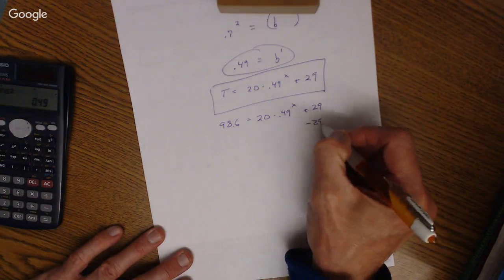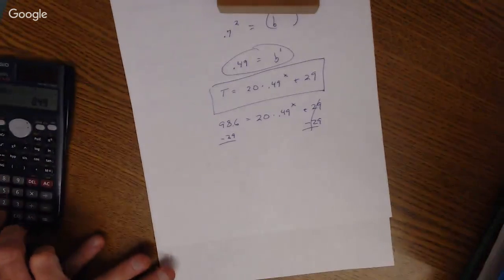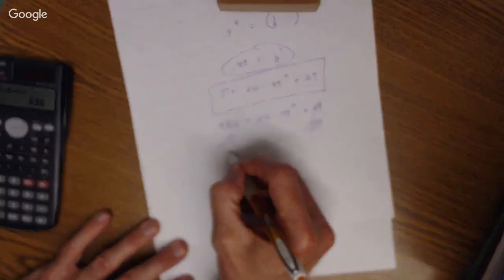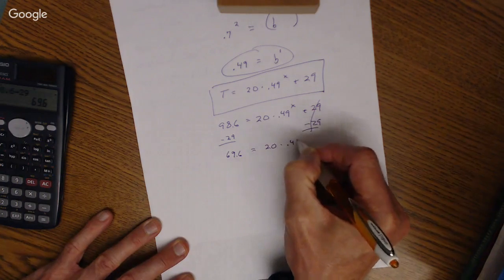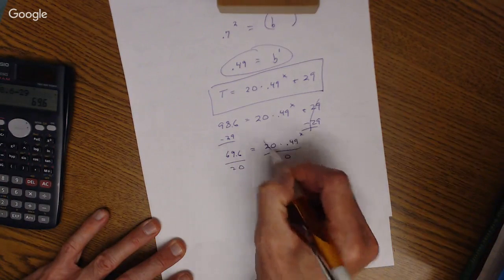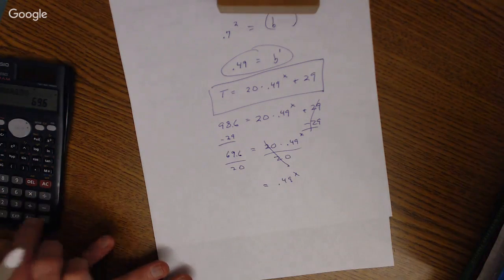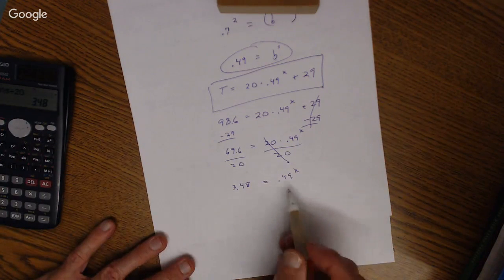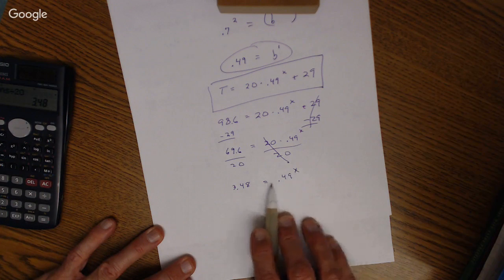Solve this. I subtract 29 on both sides. So 98.6 minus 29 is 69.6 equals 20 times 0.49 to the x power. I divide both sides by 20. So I get 0.49 to the x power equals 3.48. And now I have a base and the exponent by itself. This is the base, this is the exponent, so they're all by themselves over here.